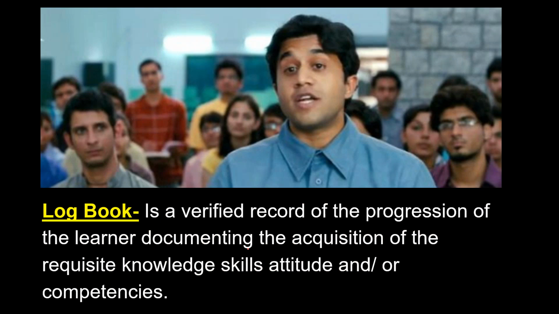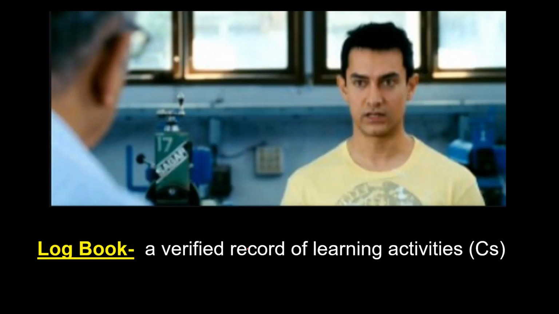So we are directly starting, and our first objective is how we can define a logbook. We will have the official definition, or you can say a detailed definition. But before that, let me come to a smaller definition. If you remember that movie, you can say the Rancho definition.